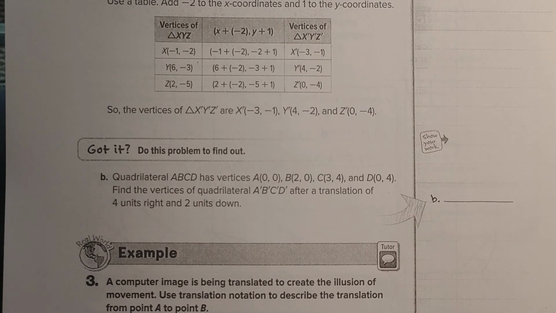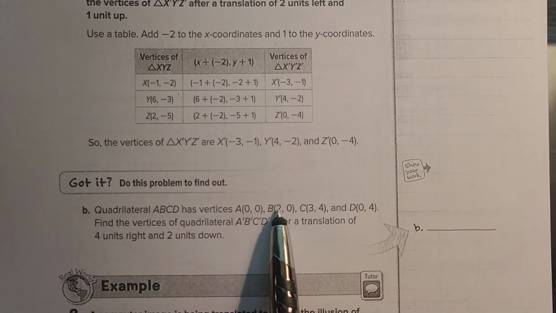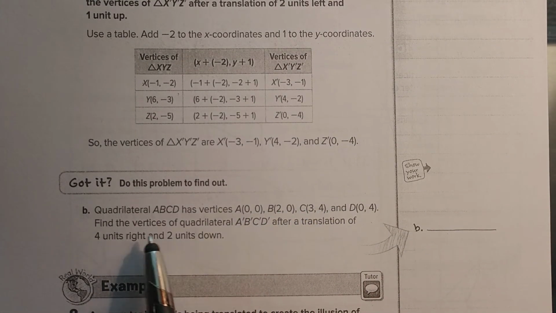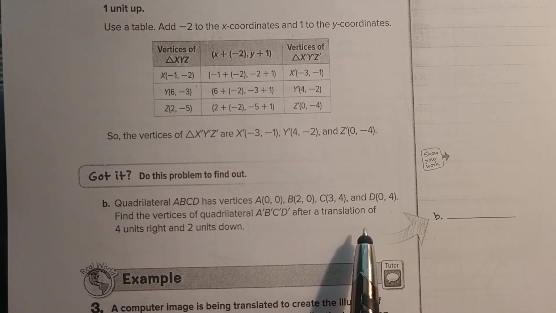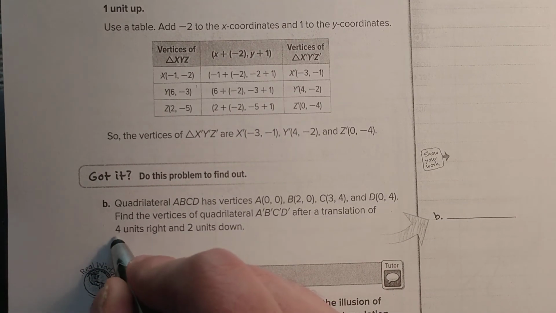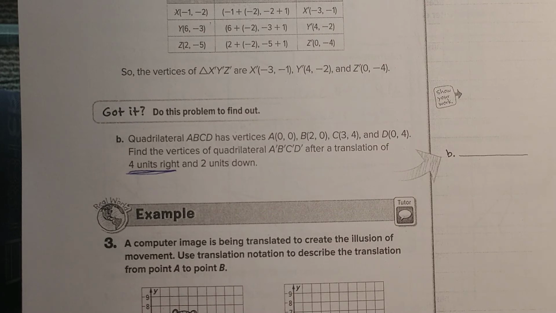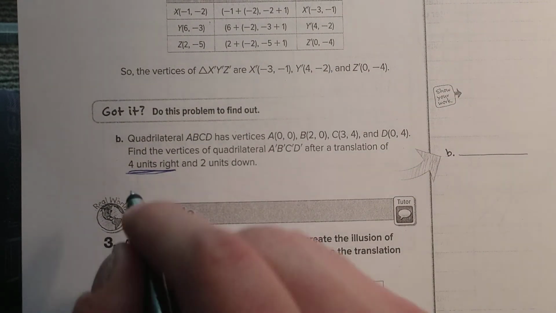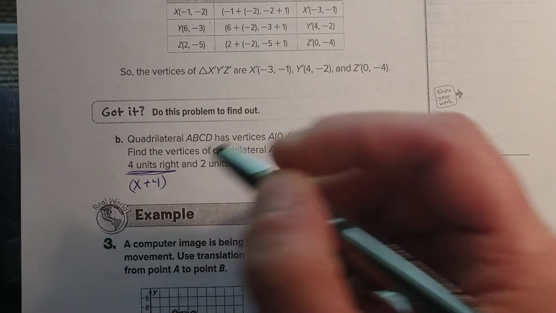All right, hopefully you tried it on your own. So for B, I have my original coordinates. Find the vertices of the new coordinates, given a translation of 4 units to the right. Alright, if I'm going 4 units to the right, that means I'm going to be changing my horizontal, correct? And that's my x value. And if I go to the right, that means I'm going to be going x plus 4.